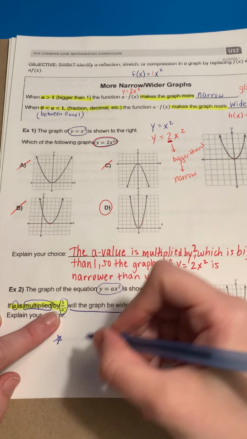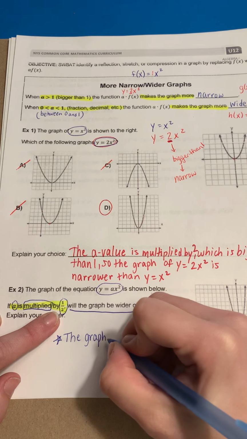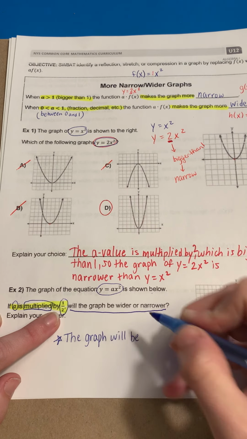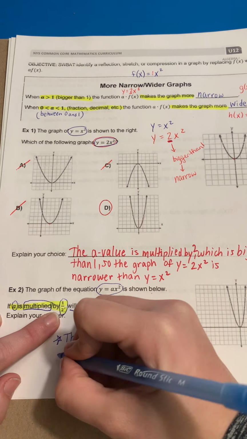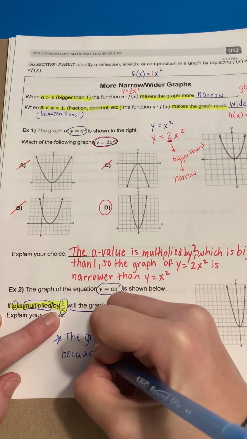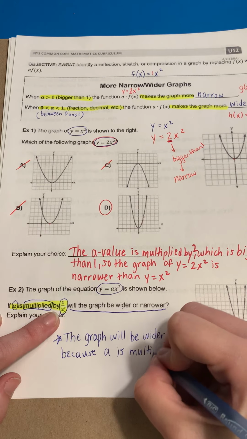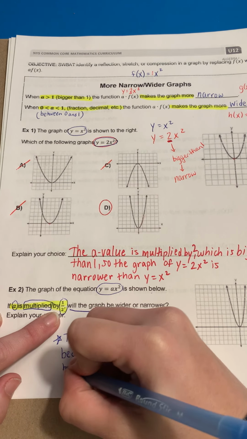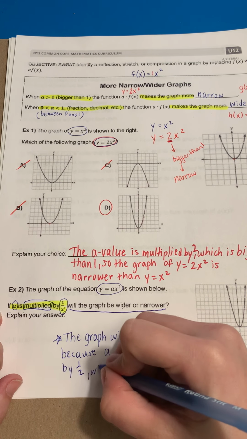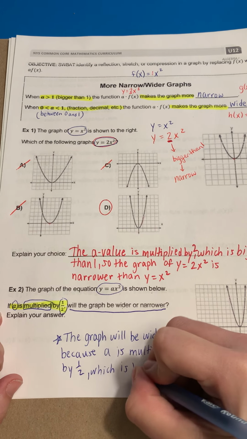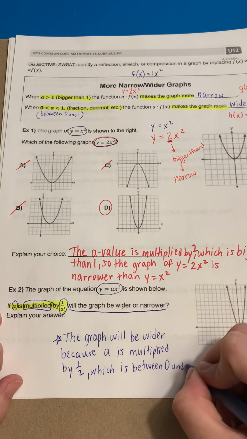So what we're going to do is restate the question. The graph will be, so now we chose wider, because a is multiplied by 1/2, which is between 0 and 1.